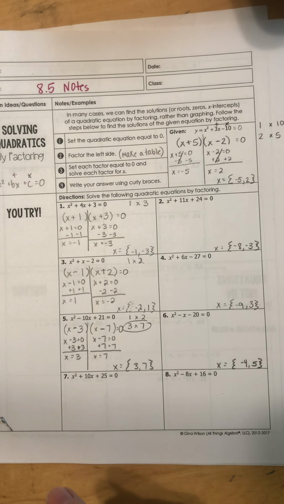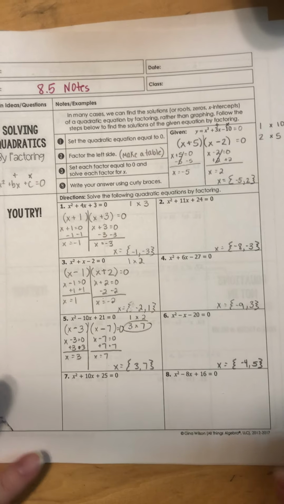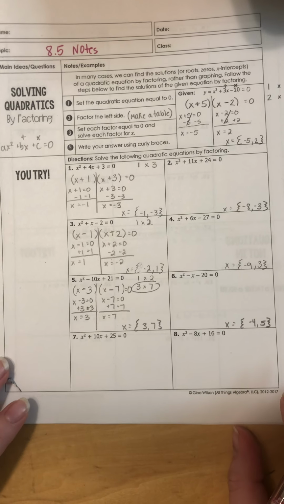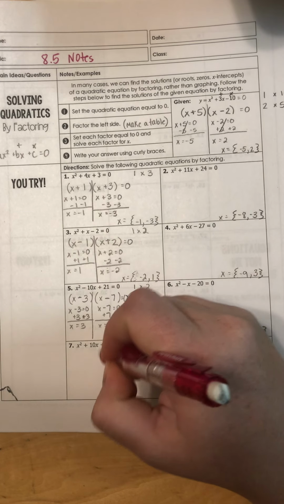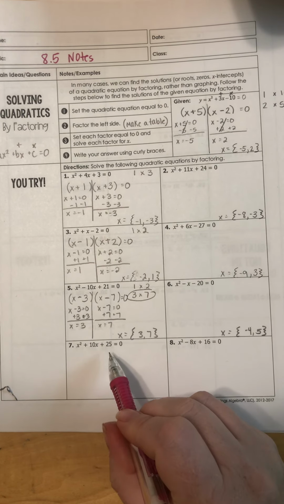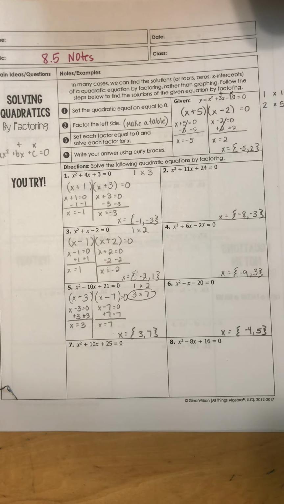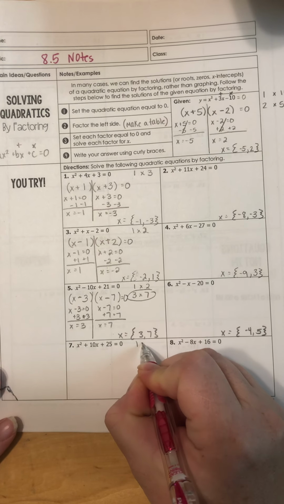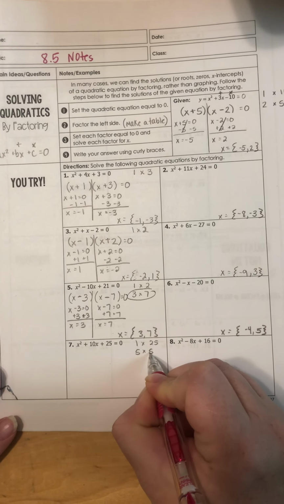Alright, now number 7 is a little bit different because you have a perfect square here. So 25 is a perfect square. In perfect square, what does that mean? You can multiply one number times itself and get whatever this is right here. So because it's a perfect square, I already know it's going to be 5 and 5. But if I didn't know that, I would be 1 times 25 and then 5 times 5.